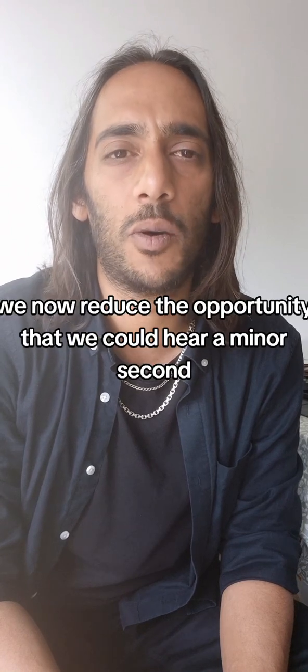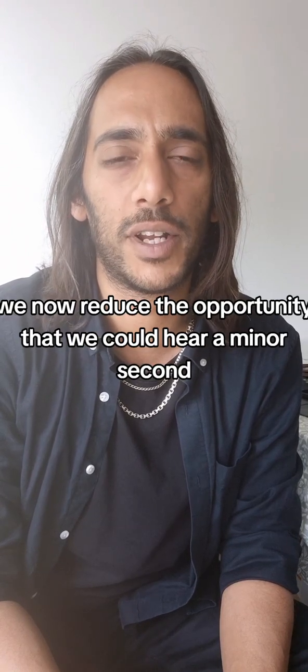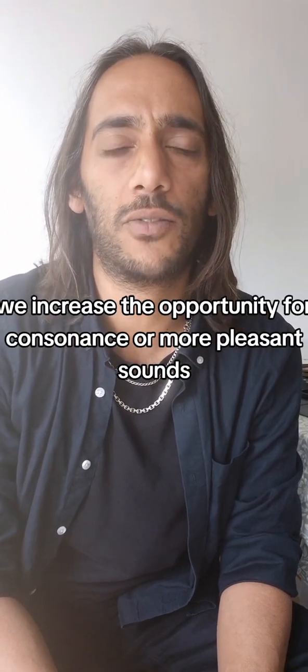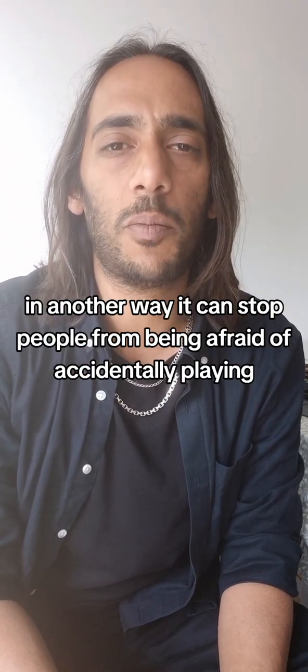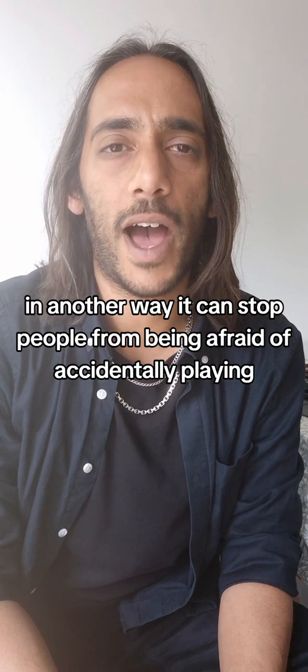By removing these notes, we now reduce the opportunity that we could hear a minor 2nd or this sort of dissonance. Now when we're making melodies, we increase the opportunity for consonants or more pleasant sounds. In another way, it can stop people from being afraid of accidentally playing what they might regard as a wrong note or something that might not sound very pleasant.